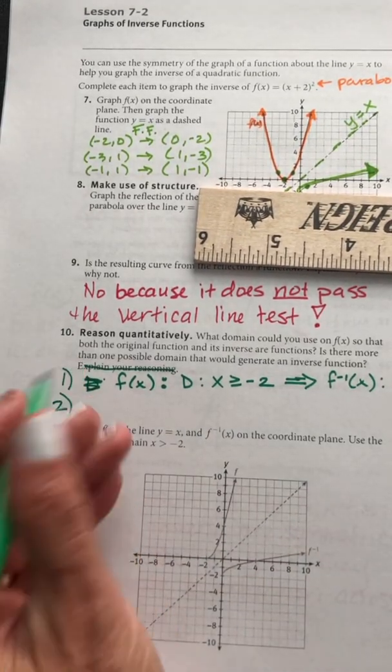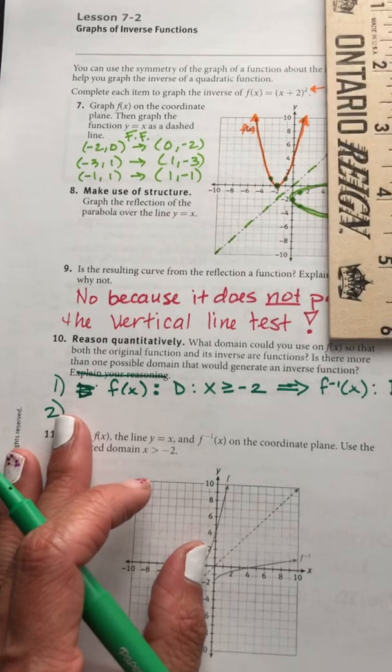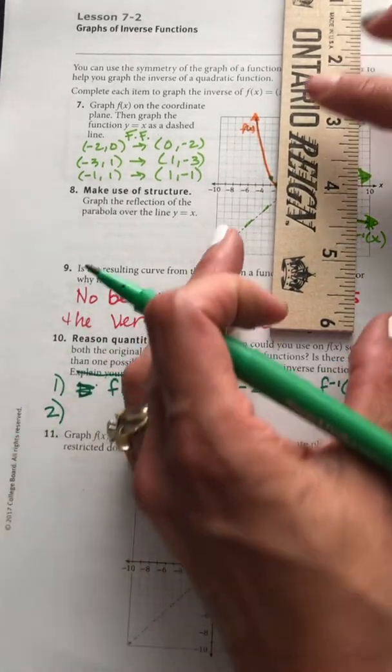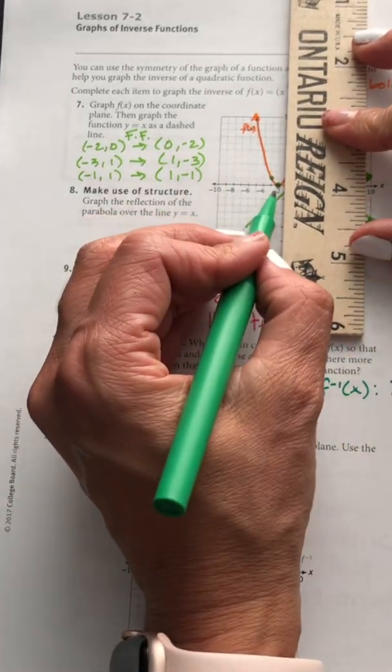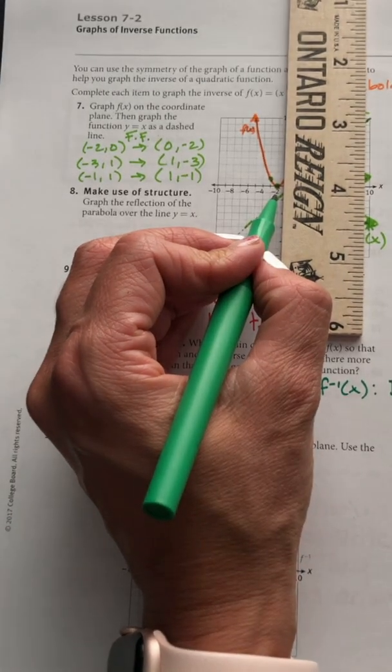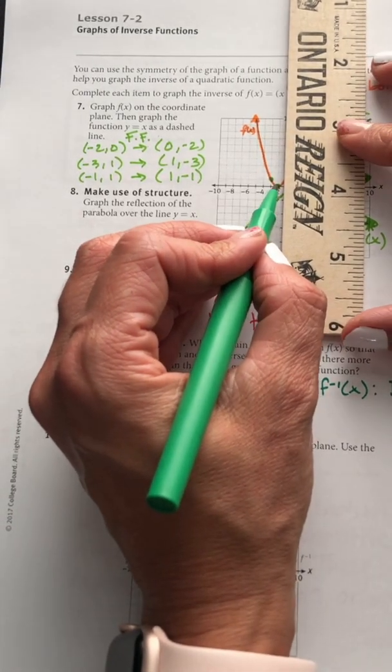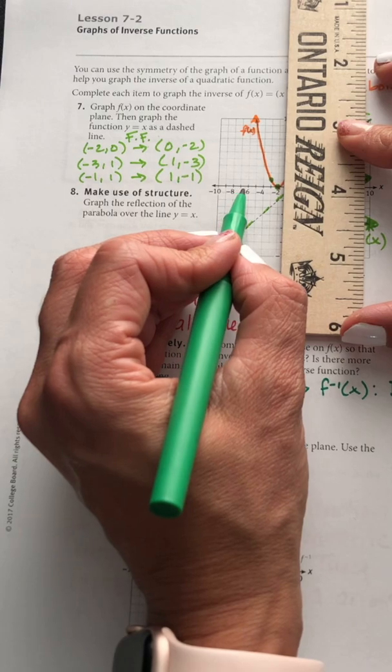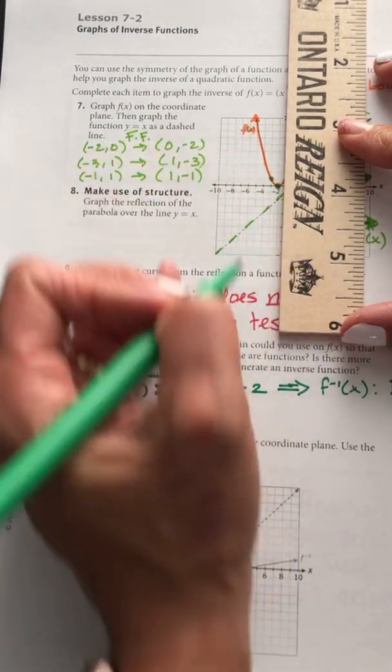Then for the second part, if I chop off the right half instead, that means -2 is still the number I'm looking at, focus. But I'm using -2 and the numbers to the left of -2 to get the rest of that curve.